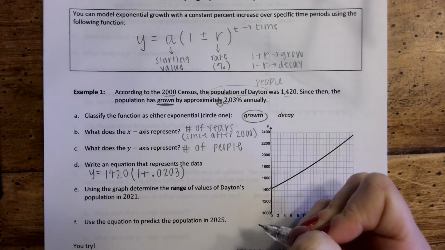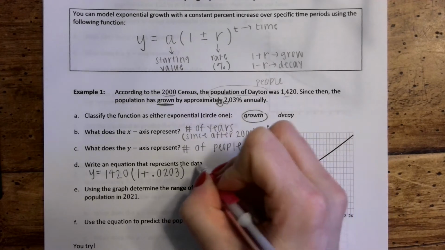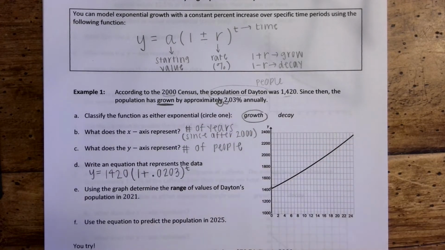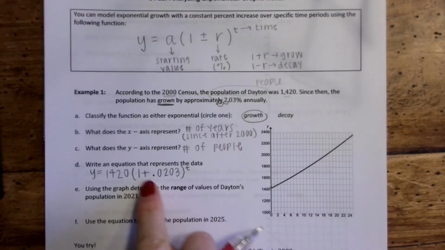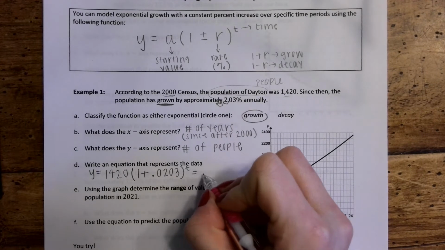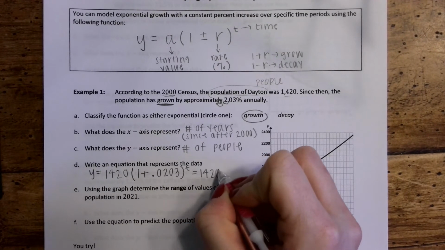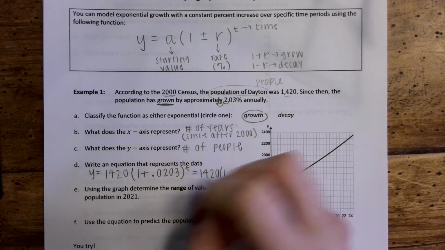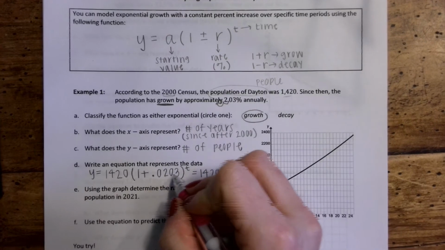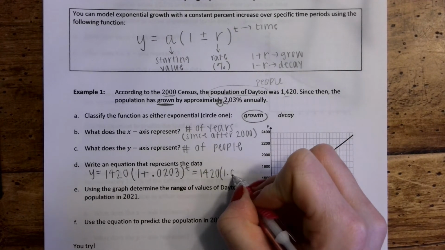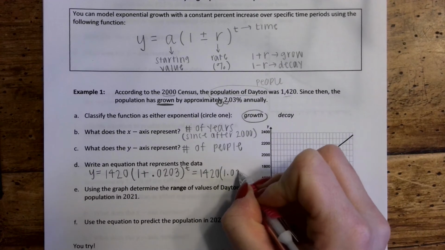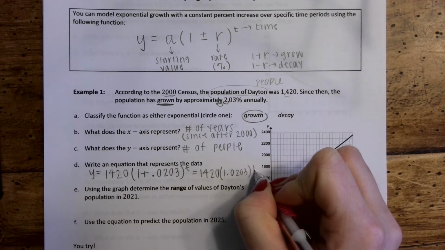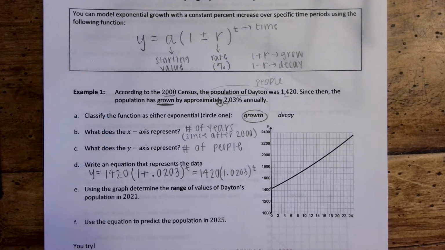I'll close my parentheses, and the time will just be my exponent, just going to put a t there. I'm going to do a little bit of simplifying here and combine like terms inside those parentheses. So my 1420 would stay the same, but 1 plus 0.0203 would be 1.0203 with an exponent still of my time.